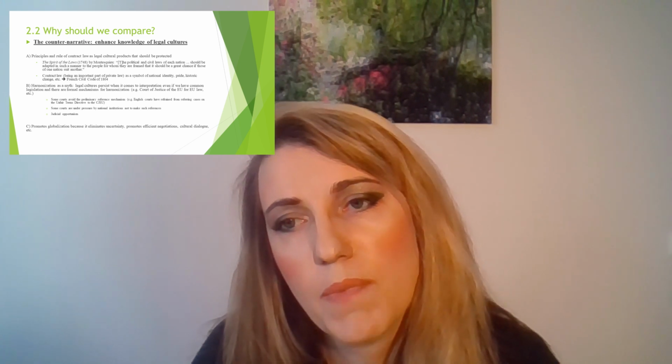The alternative narrative is that comparative contract law should have idealistic goals such as enhancing knowledge of legal cultures. Of course, the idea that law is a cultural product is not new. It is often attributed to The Spirit of the Laws by Montesquieu, a very important study, which is often quoted in other areas, including political science, because Montesquieu had important ideas for our democracy, such as the separation of powers, etc. But he's often credited with contributing to comparative law as such.